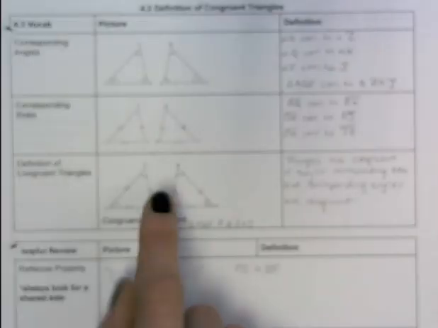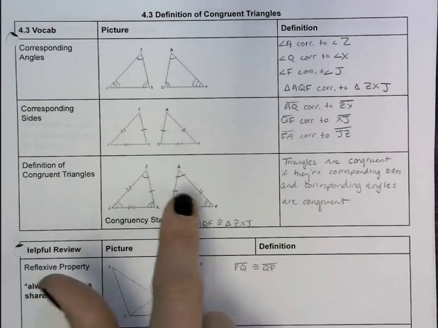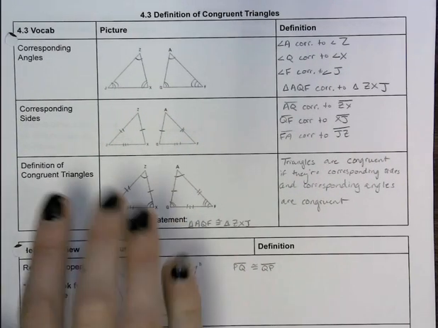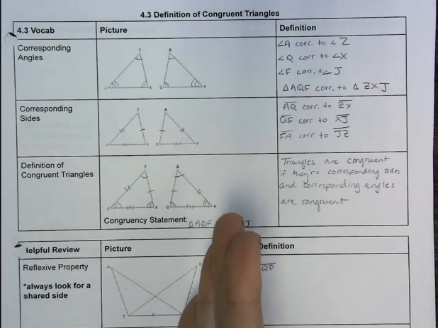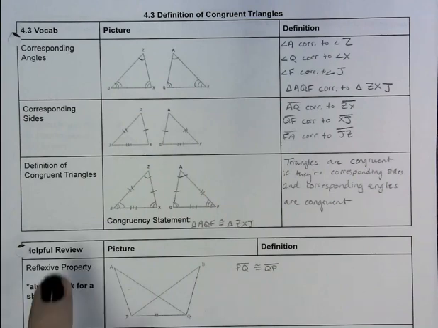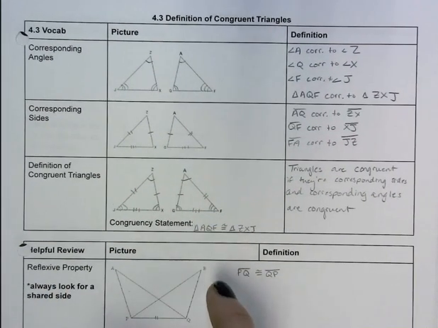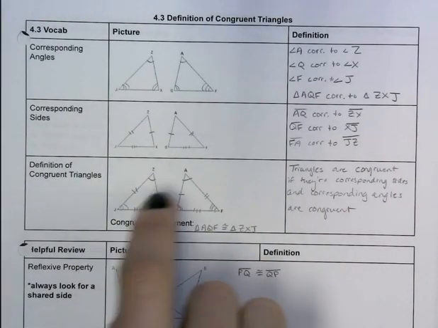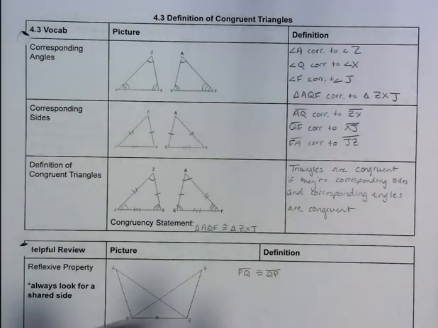So in this picture here, Z and A are corresponding, they're congruent. X and Q are corresponding. You can think of this triangle as kind of like flipped over. They're corresponding, they're congruent, they have the same congruency markings. And J and F are congruent, they have the same congruency markings. Same with the sides. This segment corresponds and is congruent. My longer sides here are corresponding, they're congruent, and the bottom bases are also congruent.